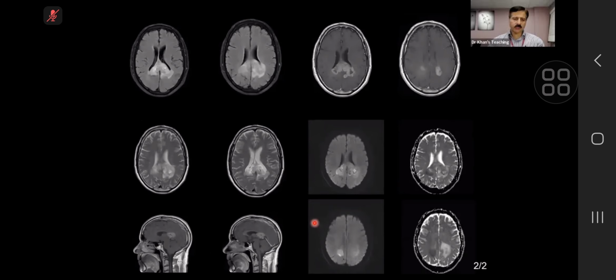So here there is a lesion which has a bit of necrosis, which was the low signal on CT. It enhances. A portion of it shows restricted diffusion. For example, if you see this portion, it shows restricted diffusion. Your differential was absolutely fine.